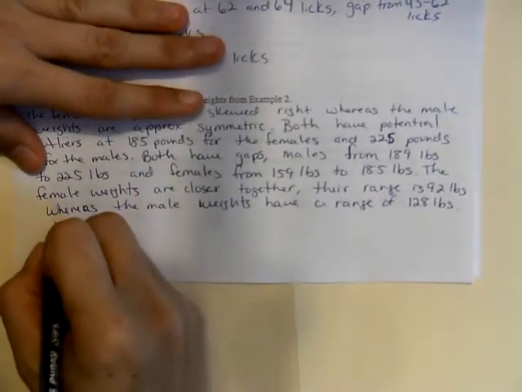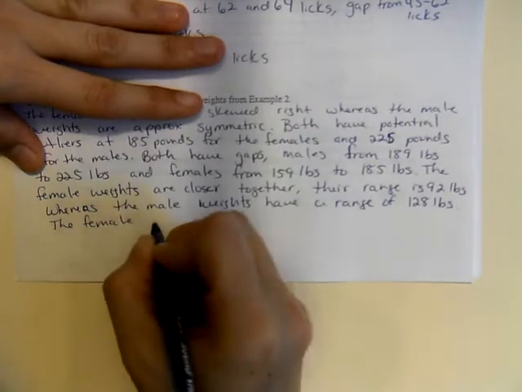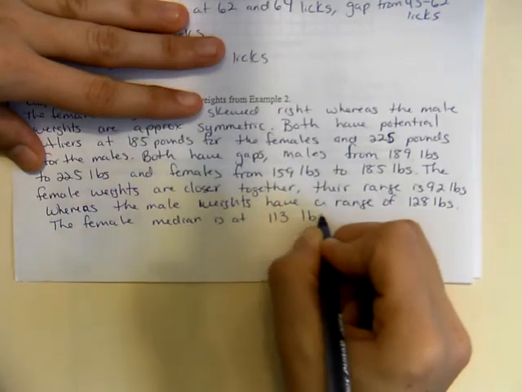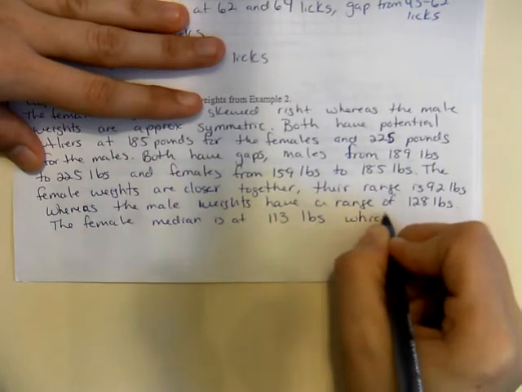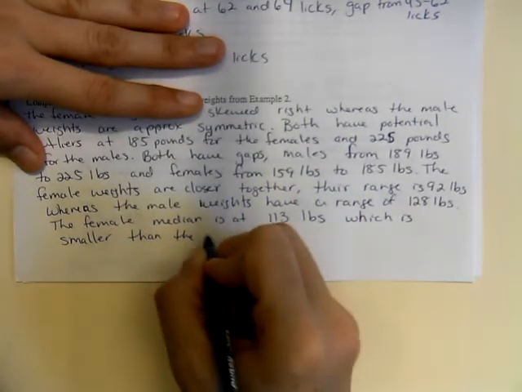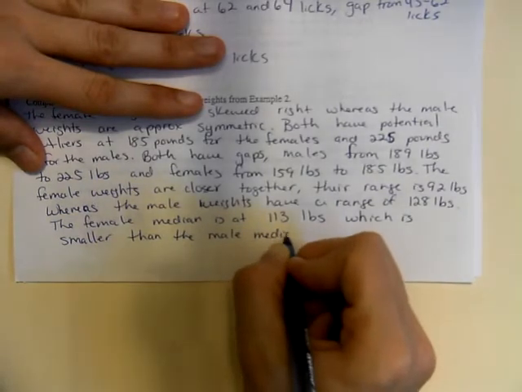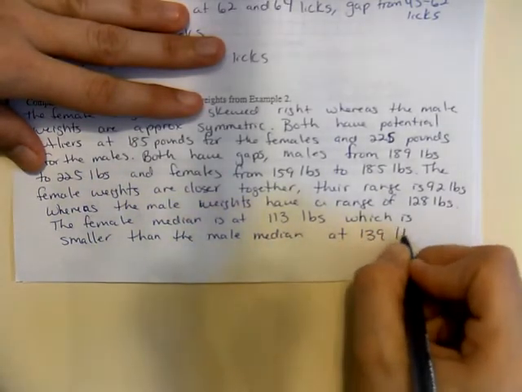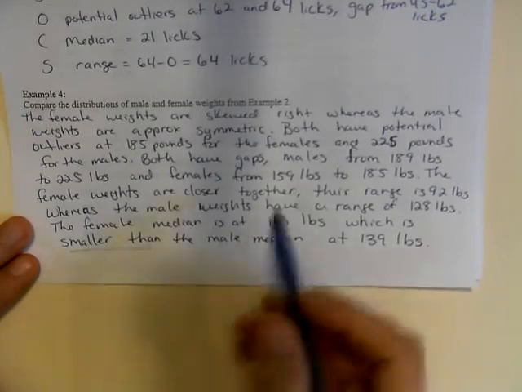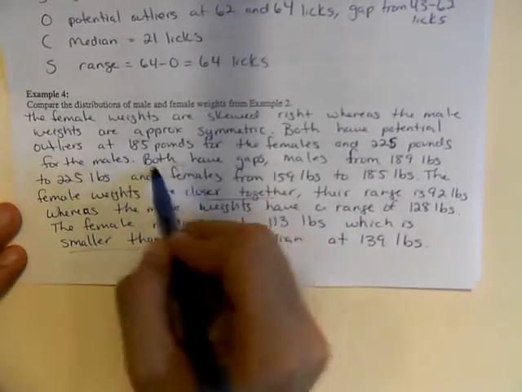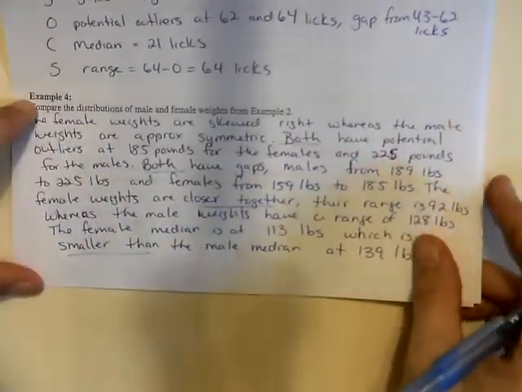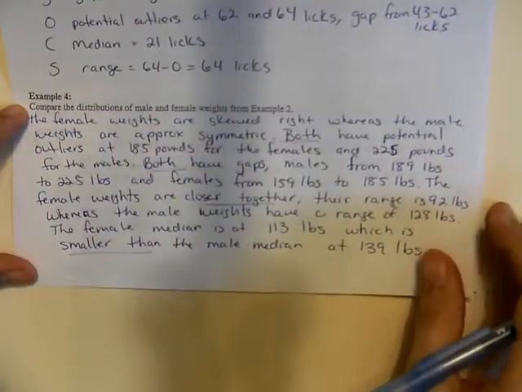So last sentence, the female median is at 113 pounds, which is smaller than the male median at 139 pounds. Okay, and again, I use some comparative language there. Smaller than, closer together, using the word both. So it's not like just a list of things. It's like compare them. So this is what I should see on a quiz or a test. Again, it's usually 4 or 5 points.